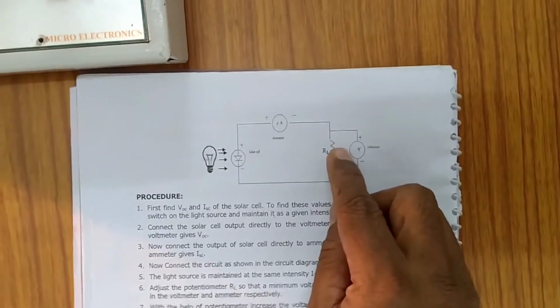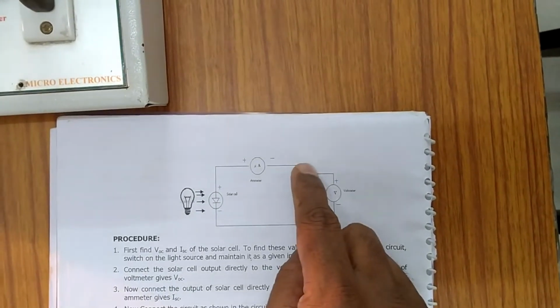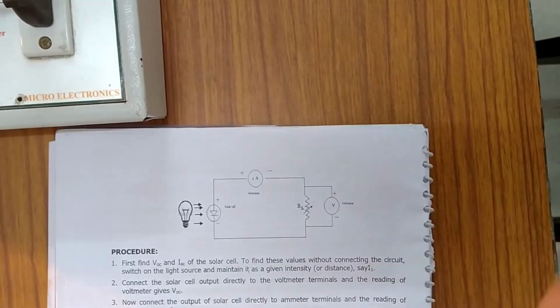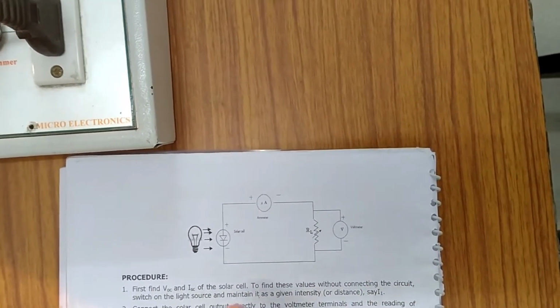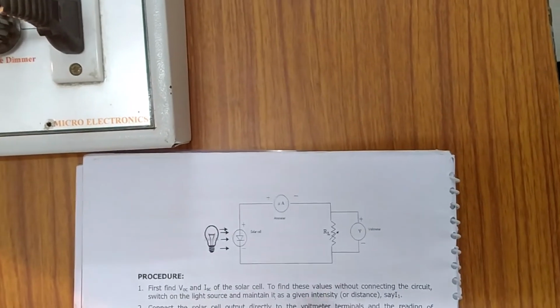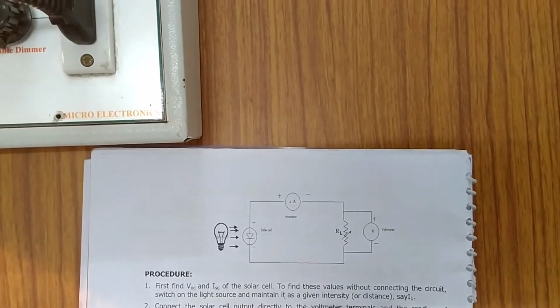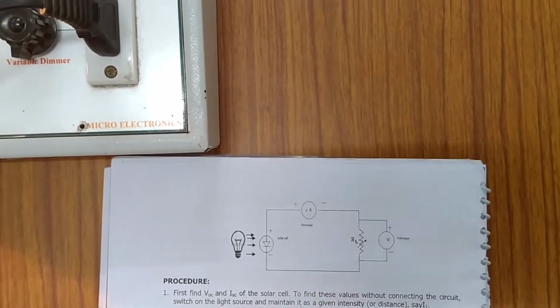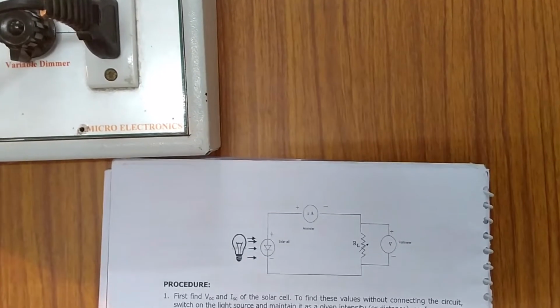If I remove the resistance but connect by a wire, that means with zero resistance, that is called a short circuit. So we now have to measure the maximum voltage it can give when no load is there in the circuit. No load in the circuit means that it gives the maximum output. When load is attached, load drags the power and thereby the voltage developed falls down.